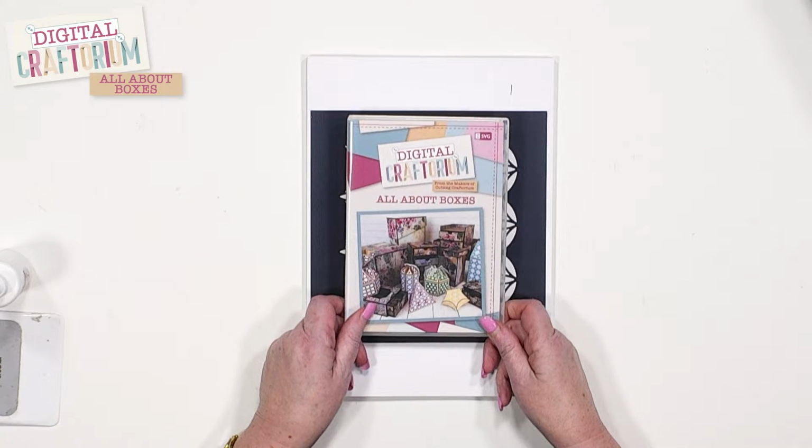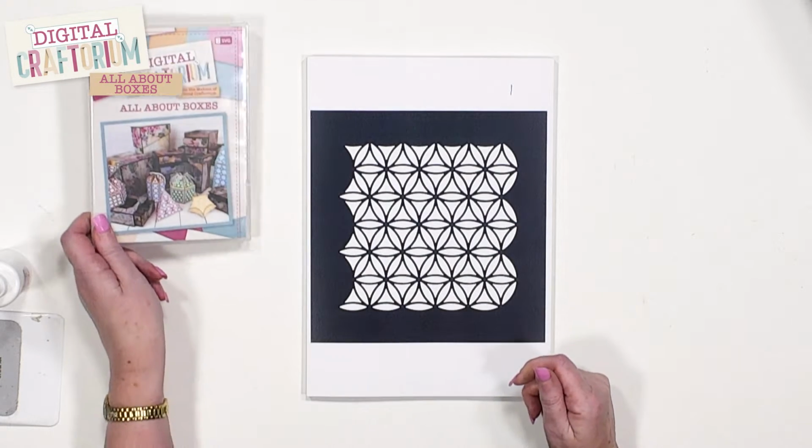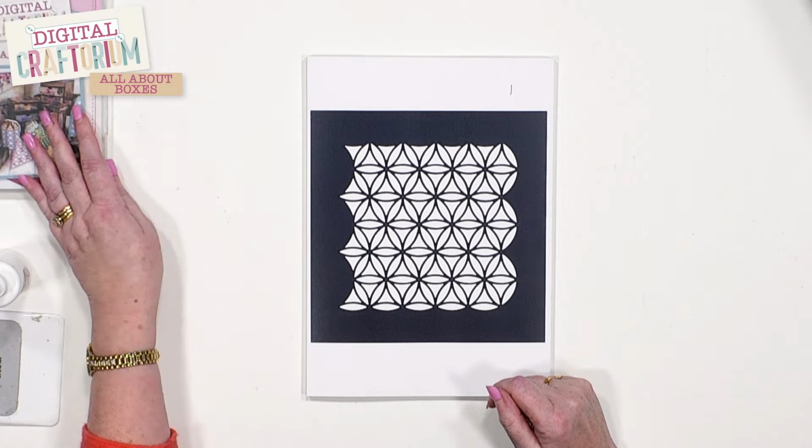So I want to introduce you to some of the pattern panels that you've got on your Digital Craftorium, all about boxes USB. And they look quite strange when you look at them because they've been designed slightly differently. And it's really interesting as a non-graphic designer, but as a crafter, it's interesting how we've changed the way that we save our files now on Digital Craftorium.